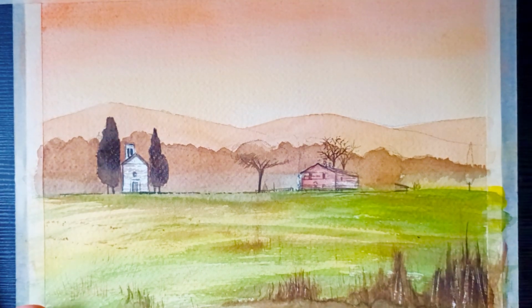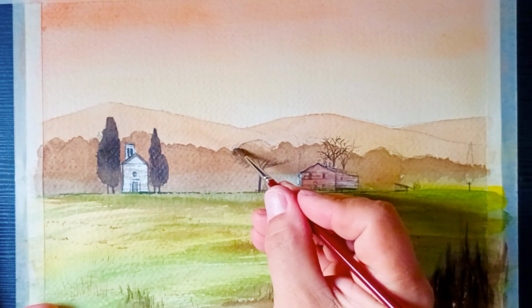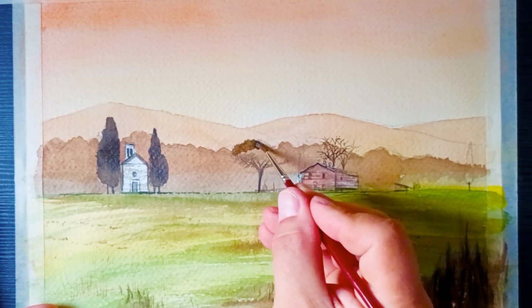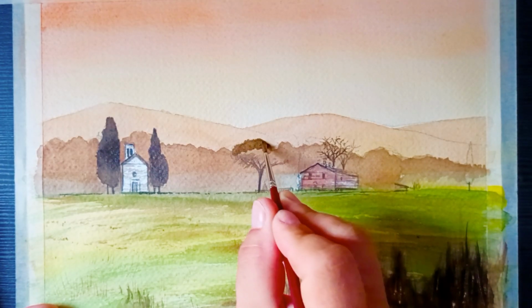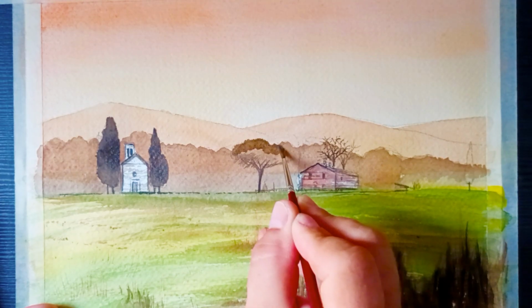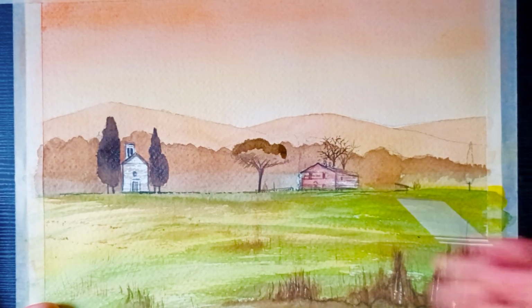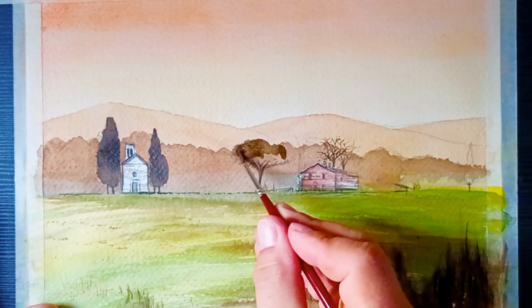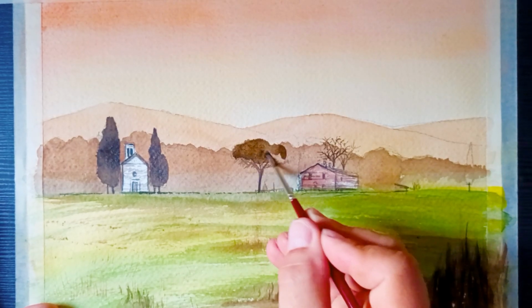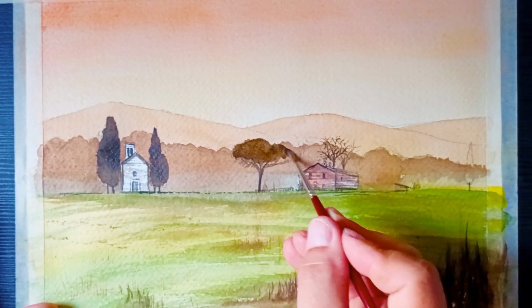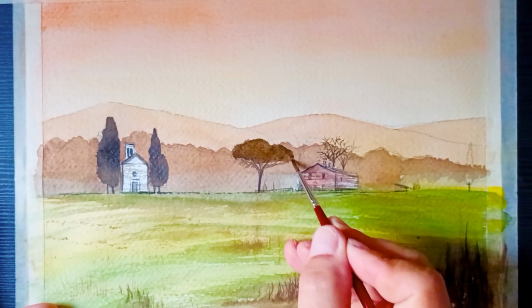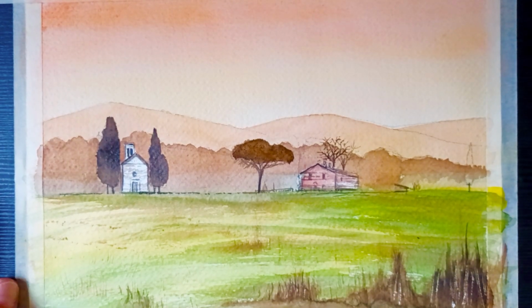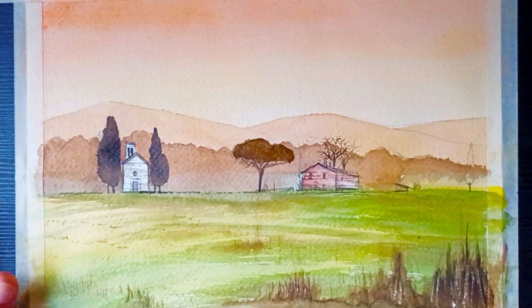And here I already painted the two trees on the left, which are darker, and I'm gonna paint the rest of the trees pretty much the same shade, the same color, because it doesn't change. And even these maritime pines, they're actually very dark pines, but on the top they're always illuminated by the sun, because they look like mushrooms, honestly.